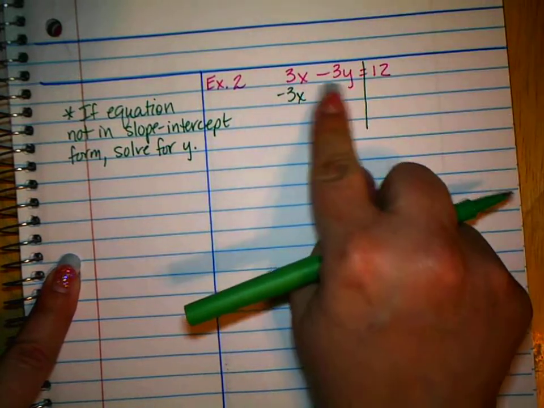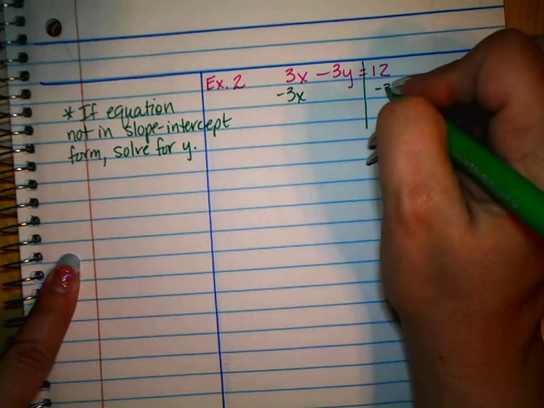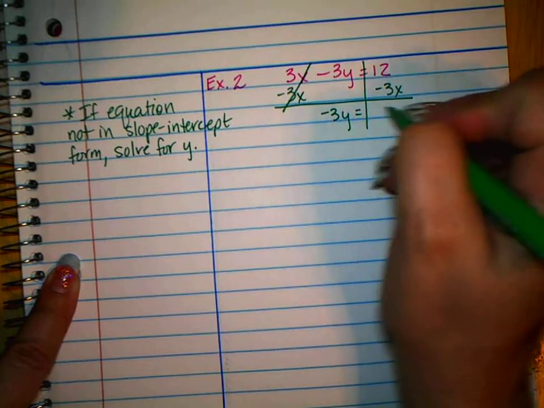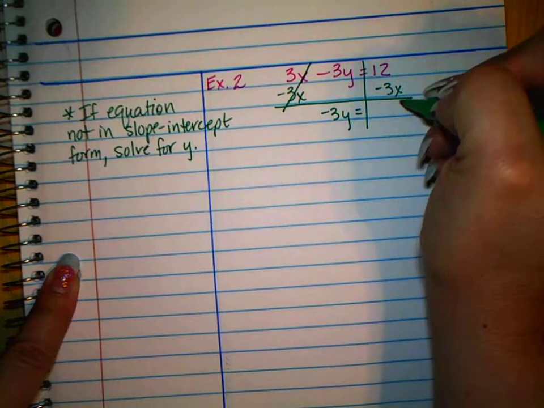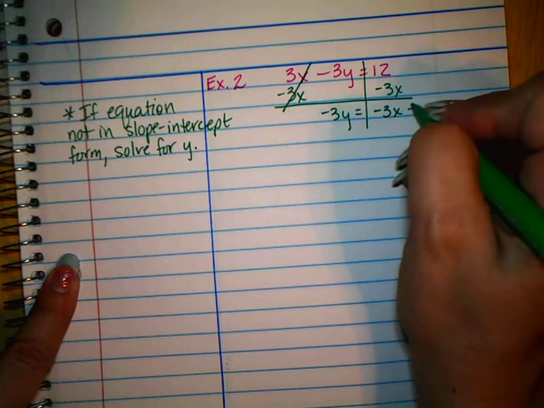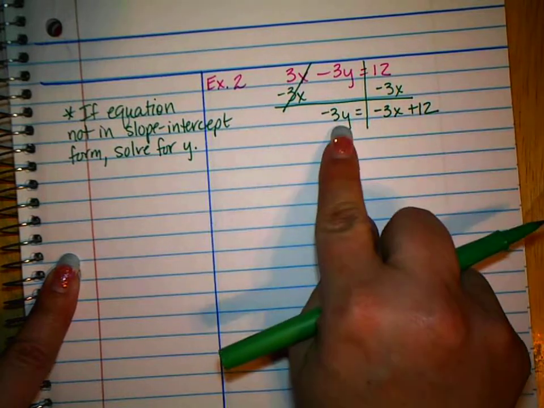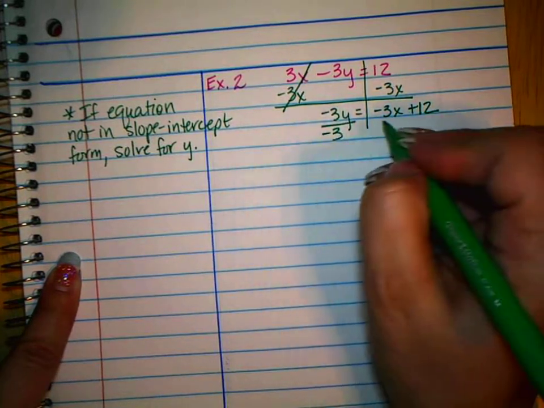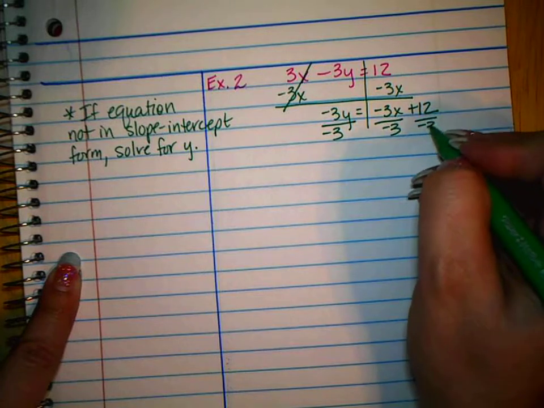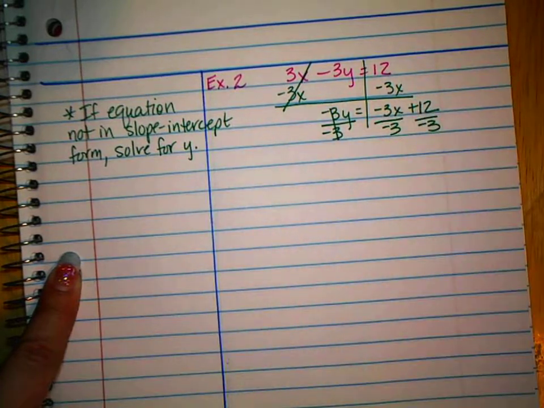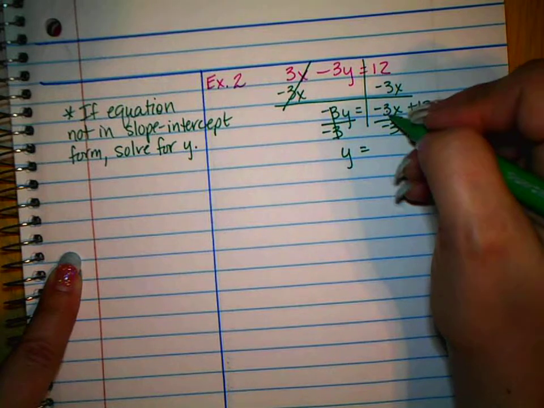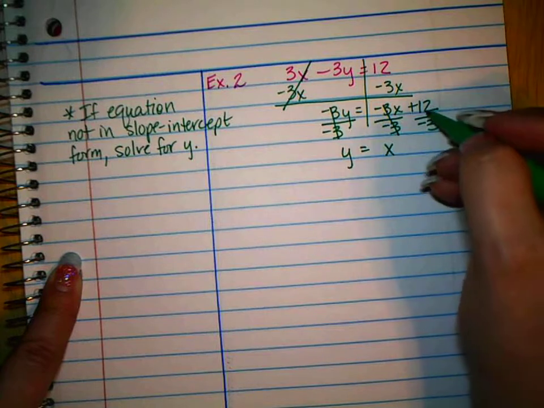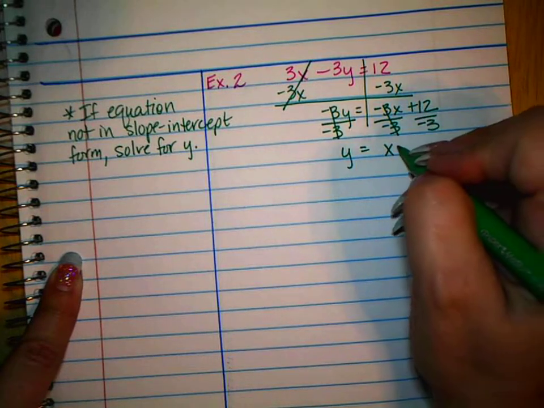I want my y term to stay there right now, so I'm going to subtract 3x so that it goes away. These are not like terms, so I can't put them together. Now I need to undo my multiplication here, so I'm going to divide everything by a negative 3. Negative 3 divided by negative 3 is 1. Negative 3 divided by negative 3 is 1. 1 times x is x. A positive 12 divided by negative 3 is a negative 4.